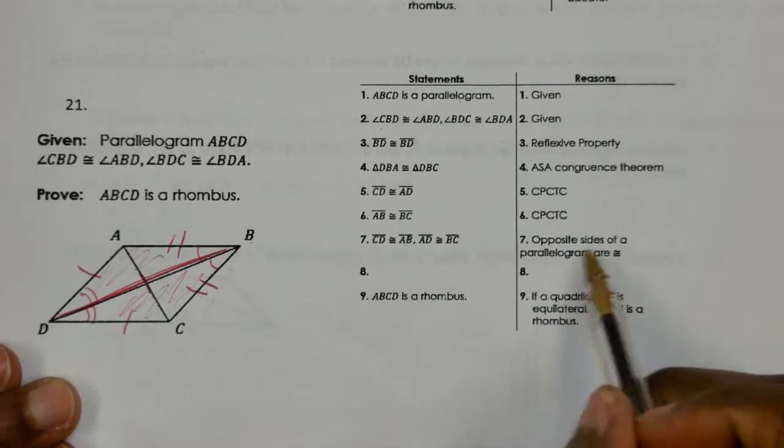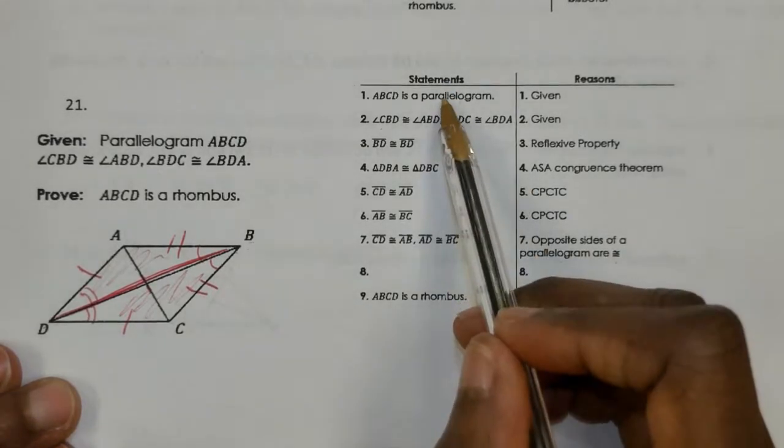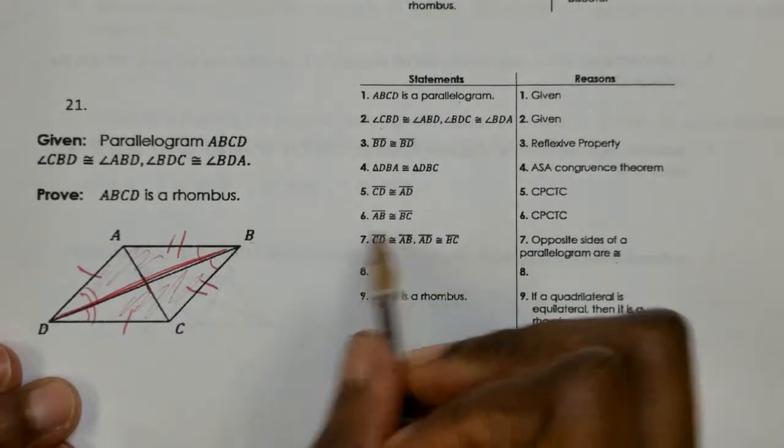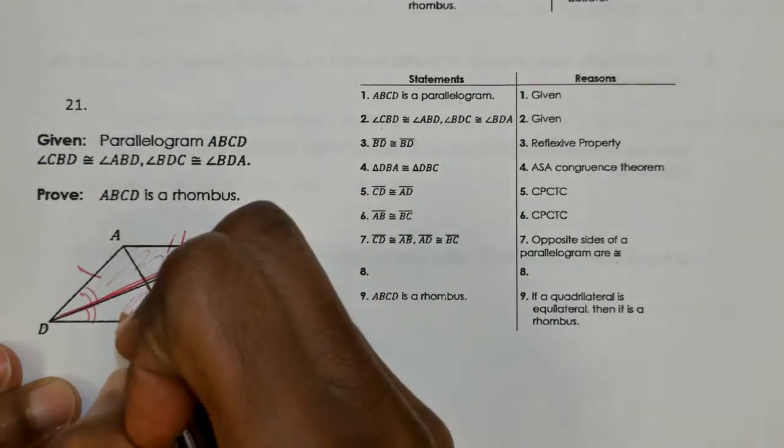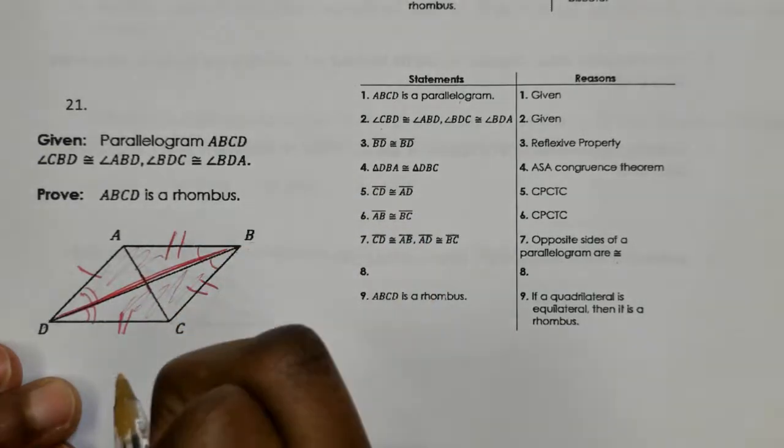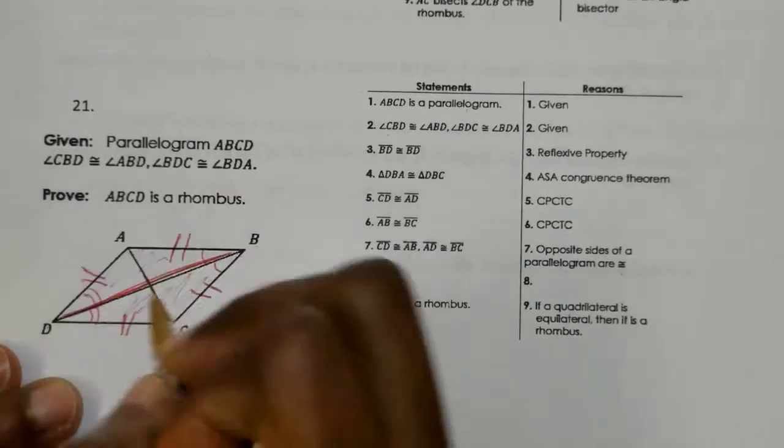Then they say opposite sides of a parallelogram are congruent, and we already know it's a parallelogram from statement 1. So that means AB is now the same as DC, so we need to give these the same amount of markings. It's easier to add one than to try to take a marking away here. And then these are also the same now, so it's easier to add one than to try to take a marking away.